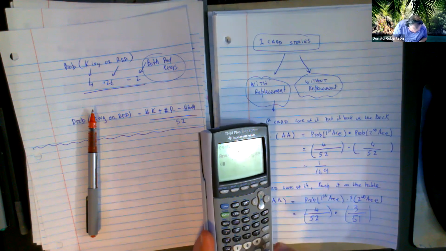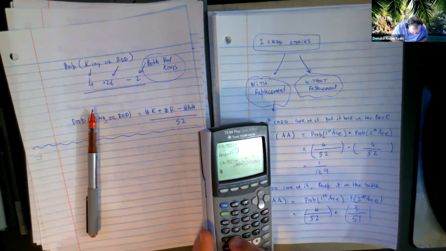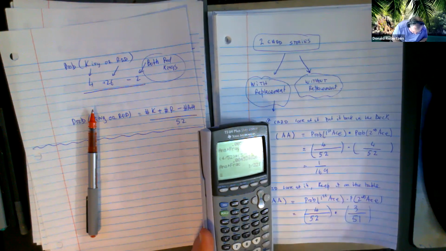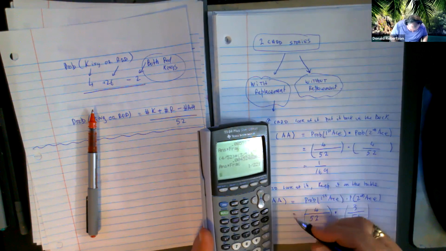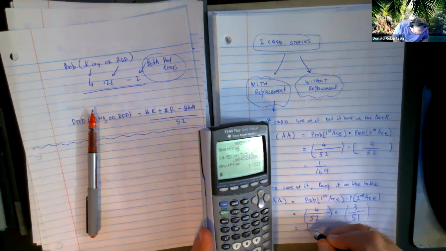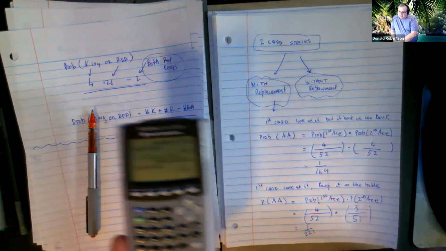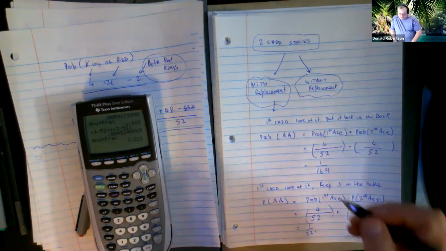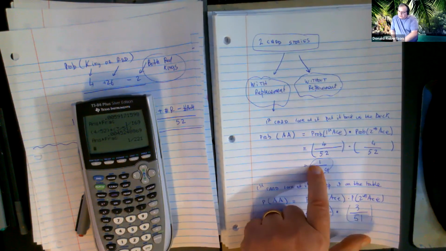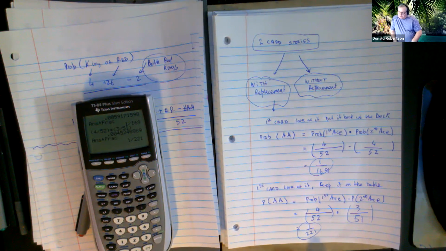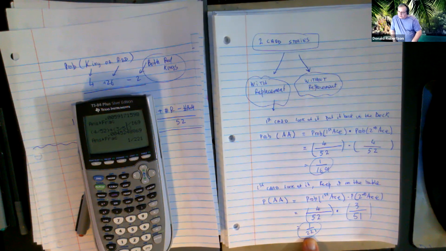And that's the ugly one that we're now going to put into the calculator. So brackets 4 divided by 52 times brackets 3 divided by 51. Horrible answer. It's 1 out of 221. Why is it harder to get 2 aces when you don't put the ace back in the deck? Does it make sense that it's harder to get that than it is when you put it back in? You see the odds are a little bit smaller, right?